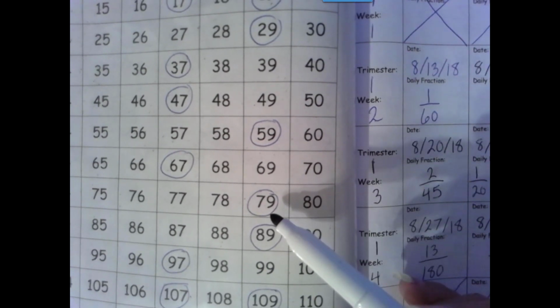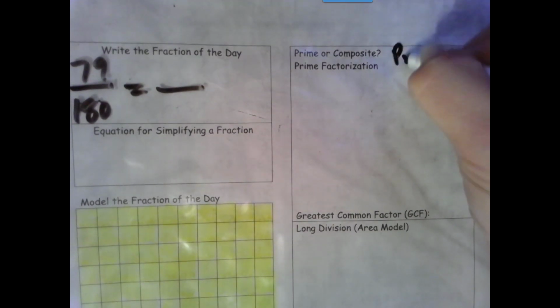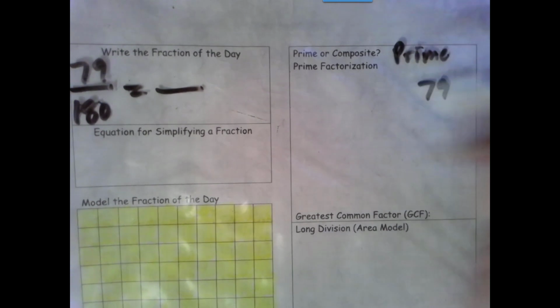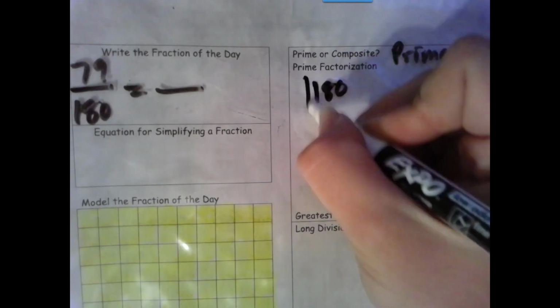So if it is prime, then we don't do prime factorization. The only prime number we can divide by is itself. So we just have to do the prime factorization of our denominator.